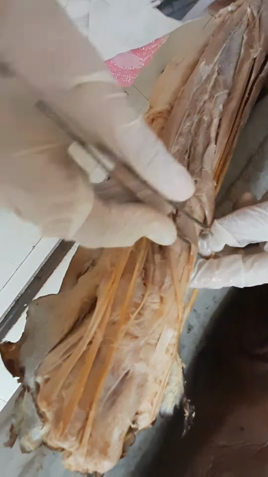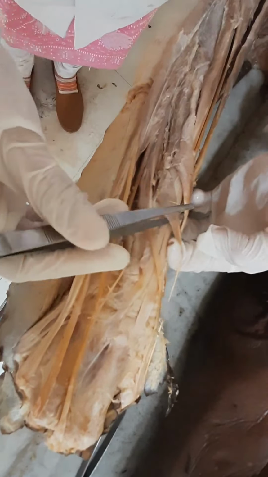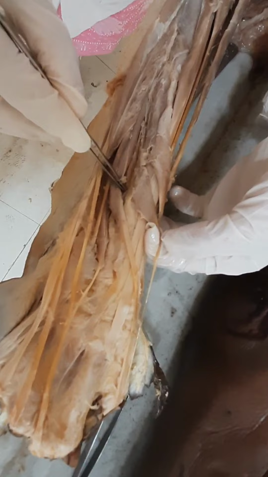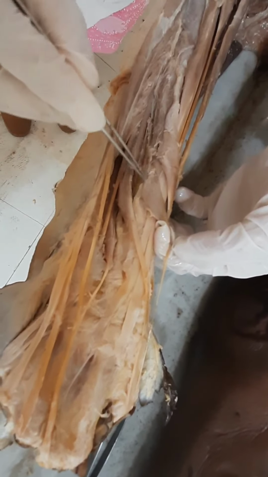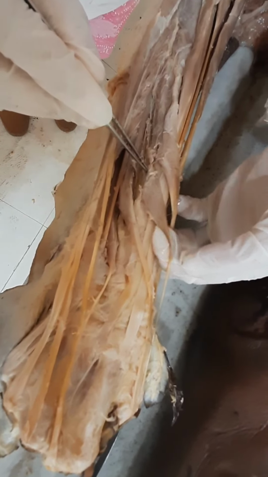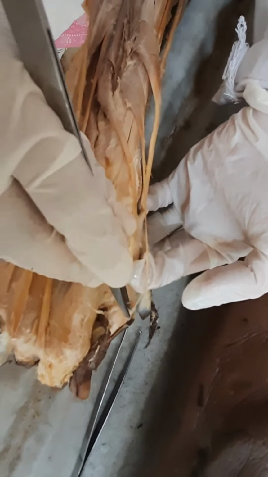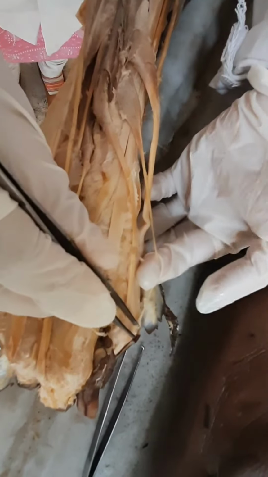Next is the extensor pollicis brevis. This is the tendon of the extensor pollicis brevis. You can see that it is taking its origin from the posterior surface of the shaft of radius, also from the interosseous membrane, and again getting inserted into the thumb.